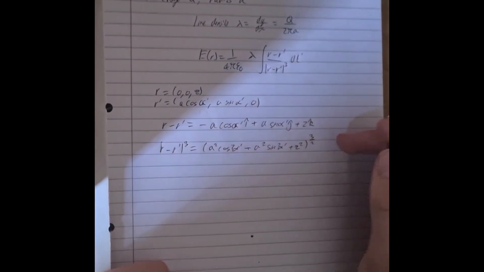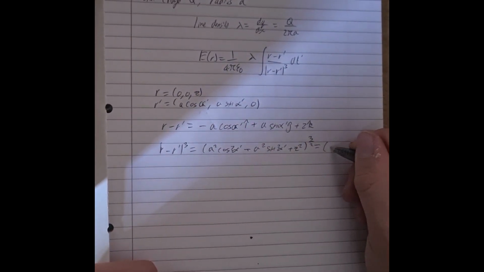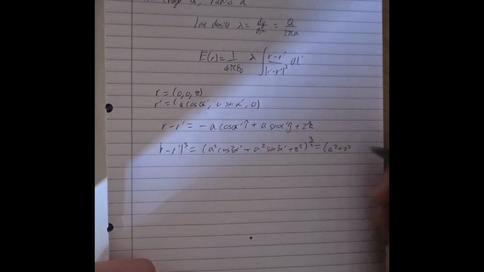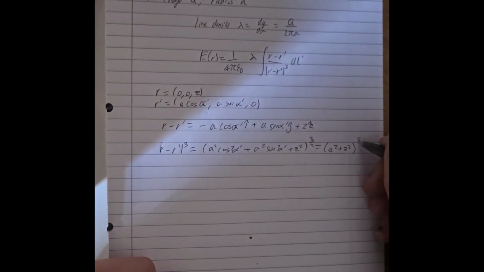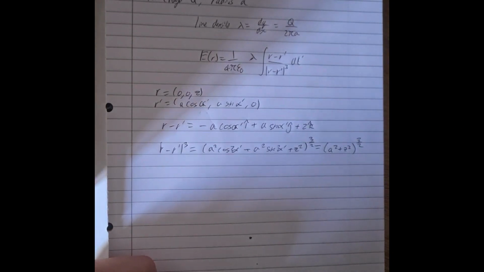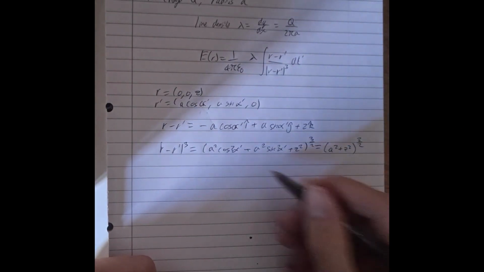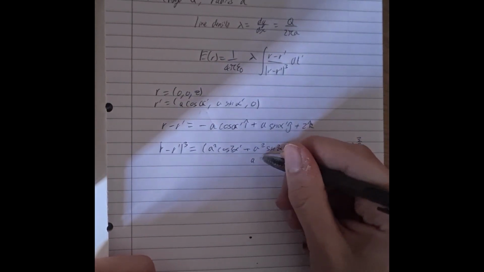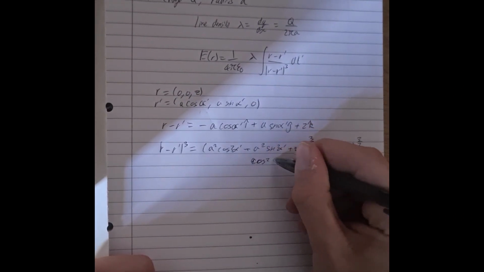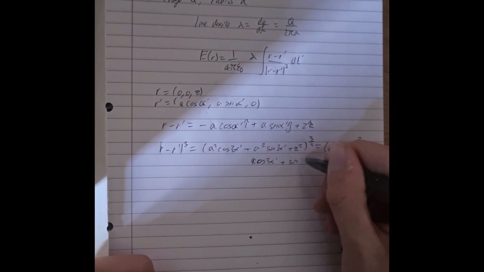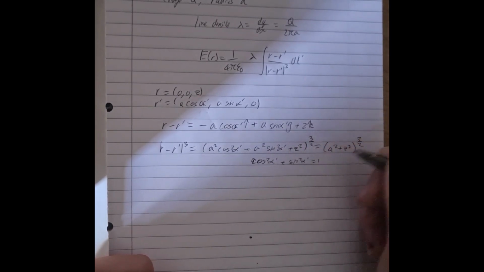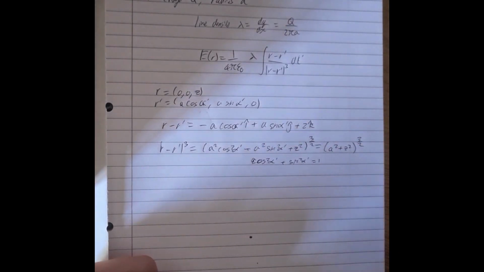This simplifies to a squared plus z squared, all to the power of 3 over 2, because cos squared alpha prime plus sine squared alpha prime equals 1.